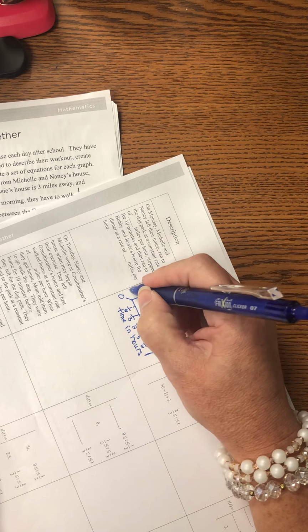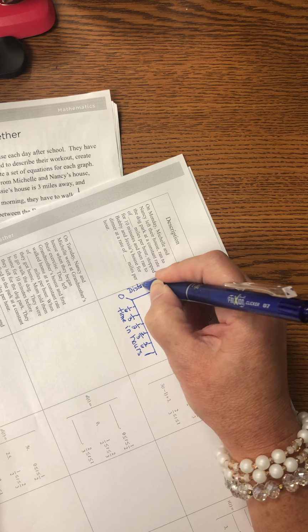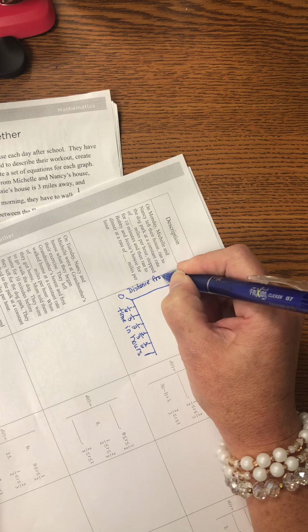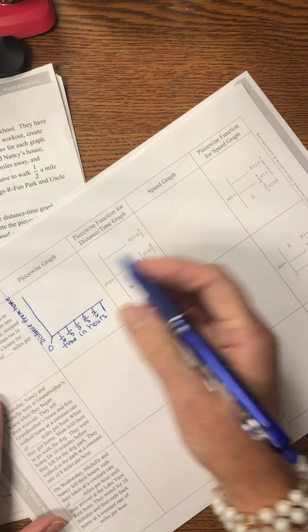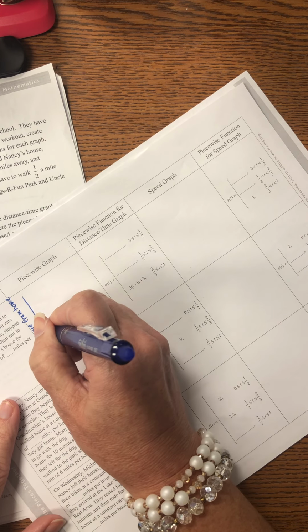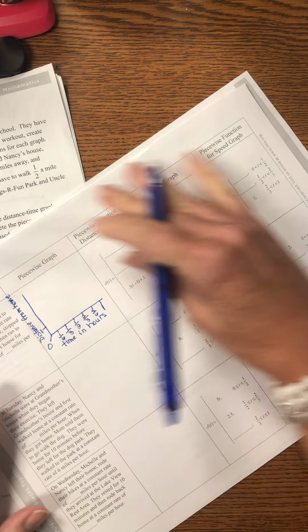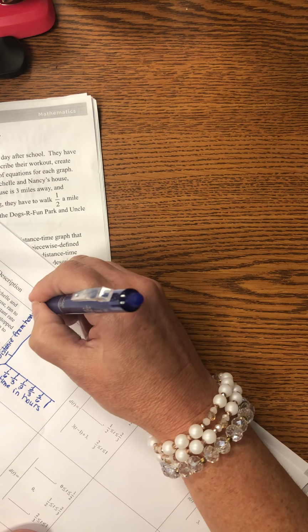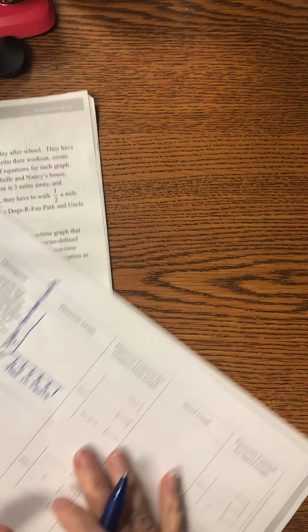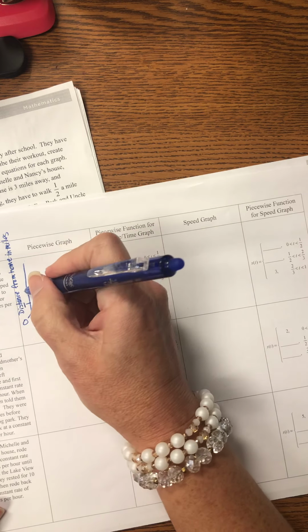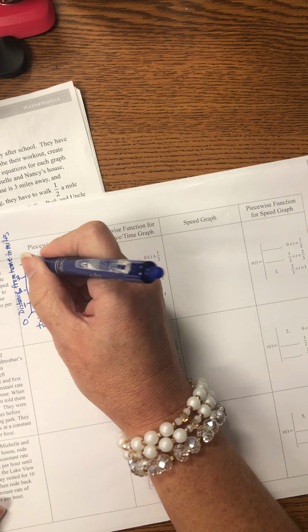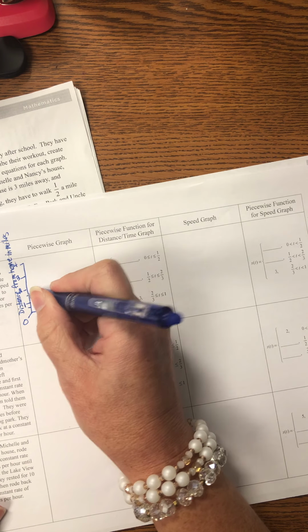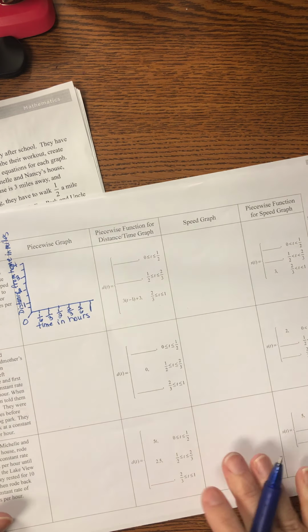Now over here, this is going to be their distance from home. All right, and so let's do 1 mile in miles. I didn't write in miles. Okay, so I'm going to do 1 mile, 2 miles, 3 miles, and 4 miles. And I'm going to put my little halves in there as well, just in case I need them.